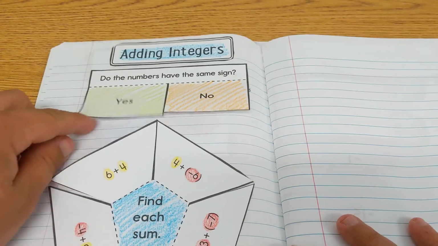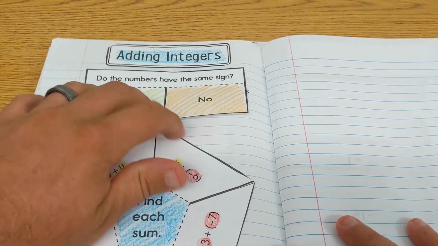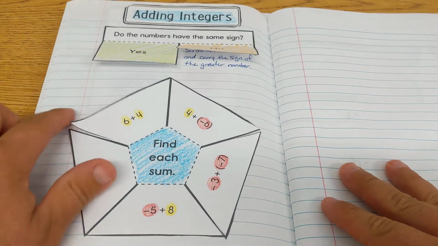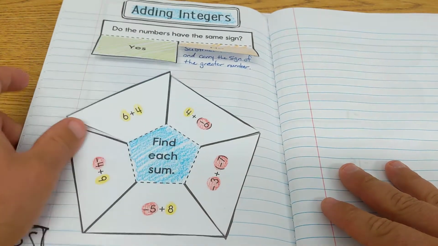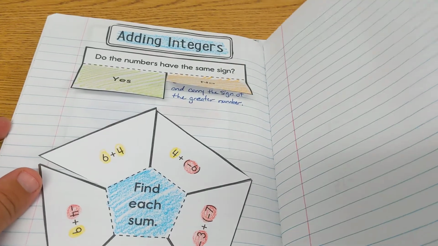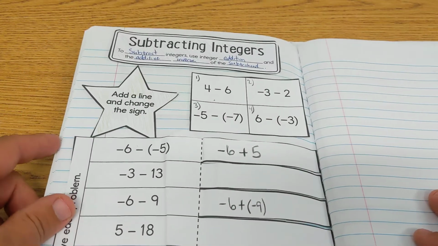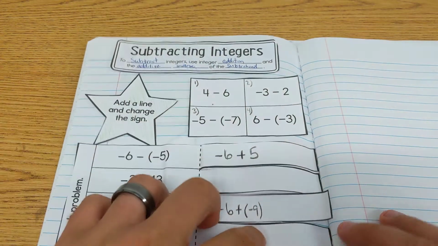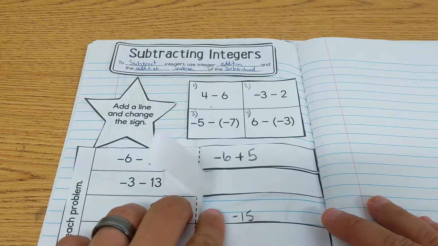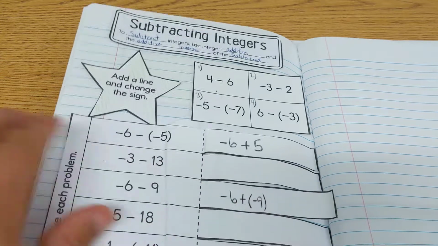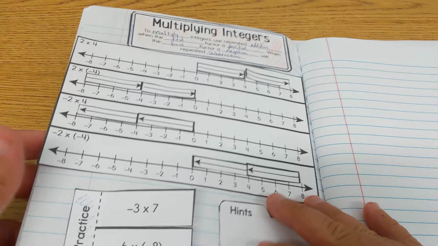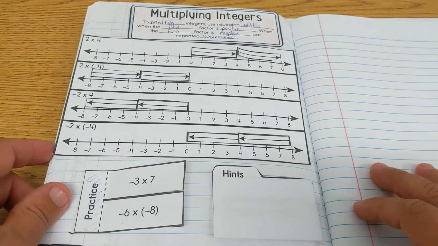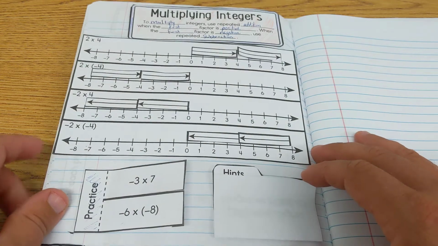You're adding integers. Do they have the same signs? And then your little pentagon down here with your flip down tabs. You're subtracting integers. This one isn't as colorful, but that's okay. And then your solutions underneath.